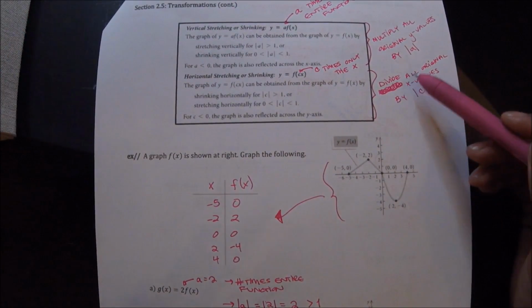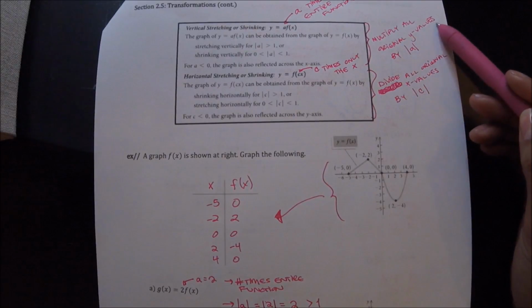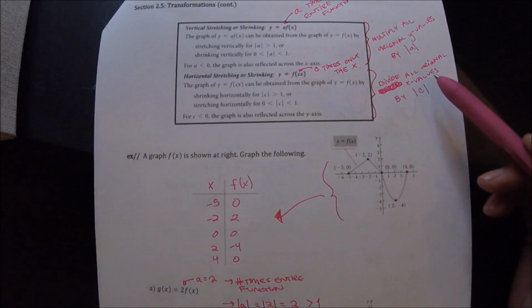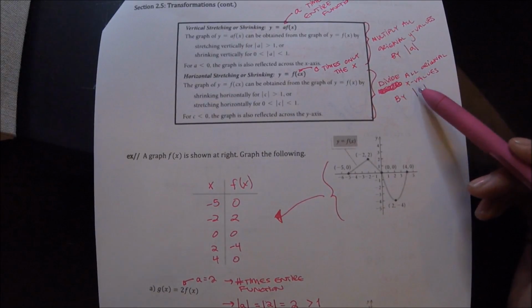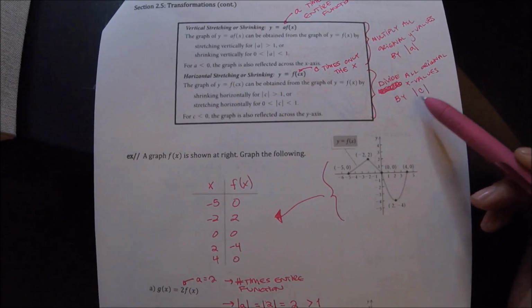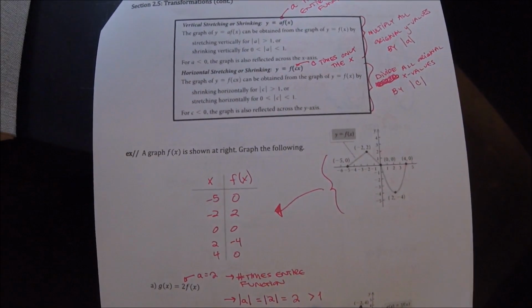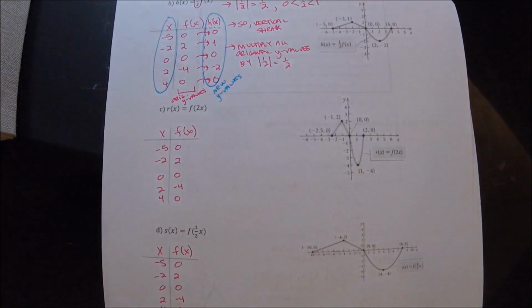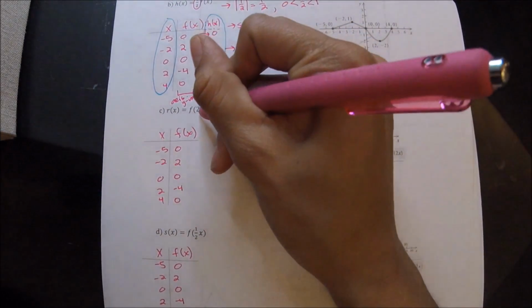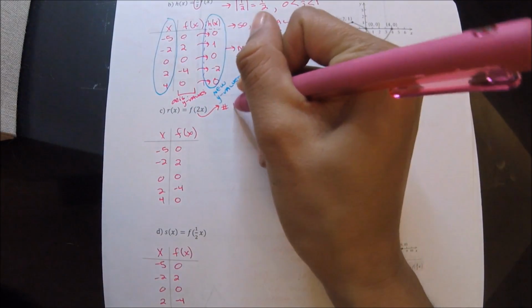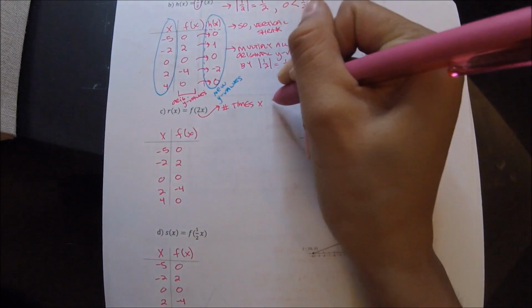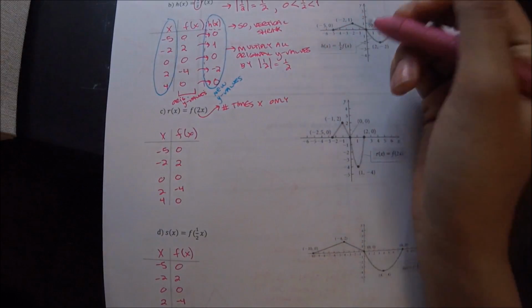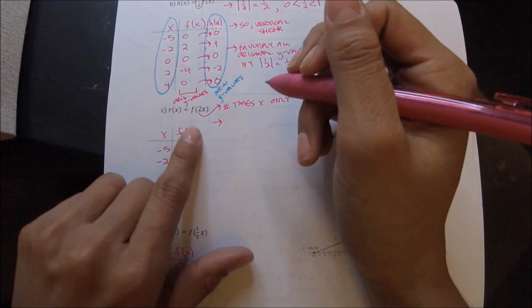So this time, instead of multiplying all the original y values by the absolute value of a, we're going to be dividing all the original x values by the absolute value of c. So let's see how that goes. So this time we see it's a number times the x only, and the number is 2.